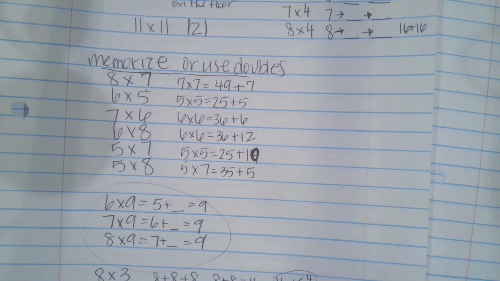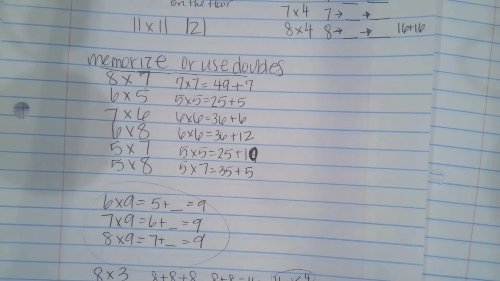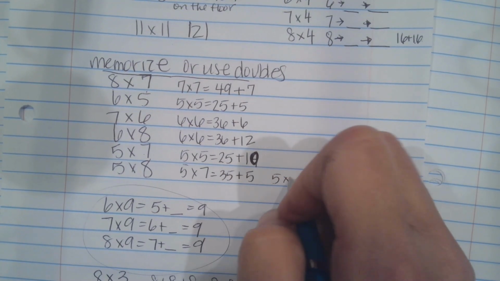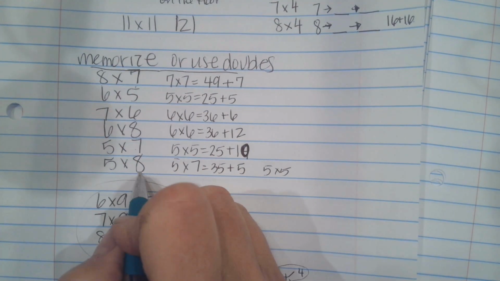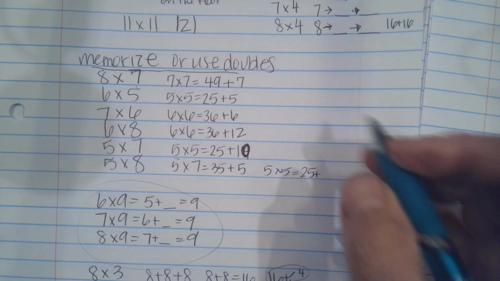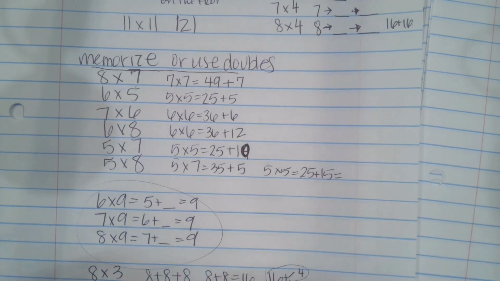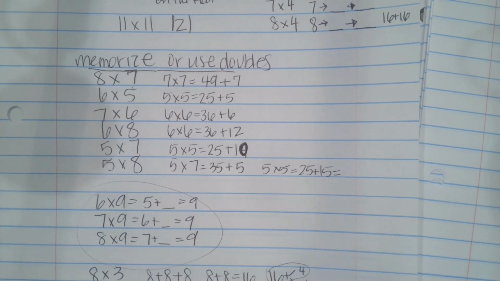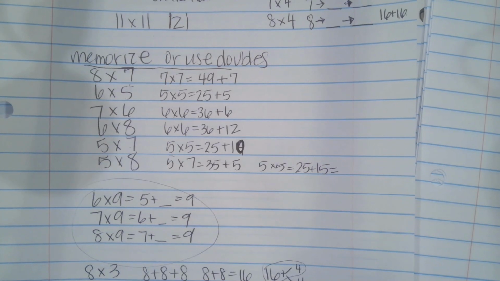40. And then if we can't remember what 5 times 7 is, we can always do 5 times 5 is 25. And then I need 3 more groups of 5, which is 15. 25 plus 15 is 40. Whatever way you want to figure it out is fine with me.